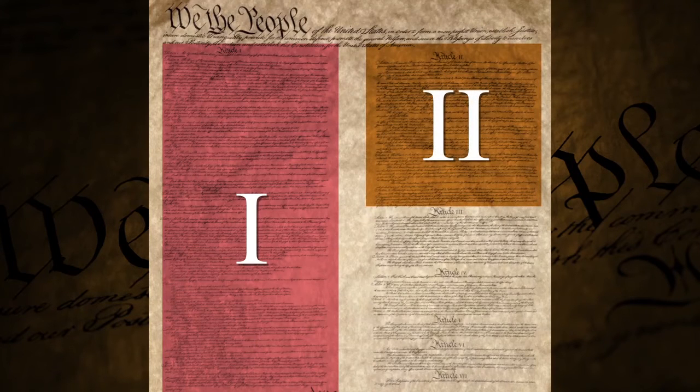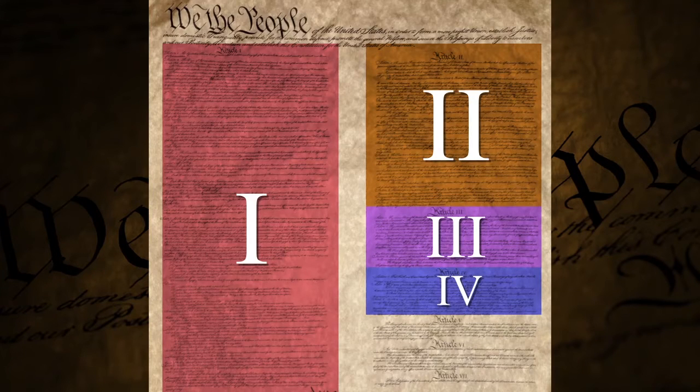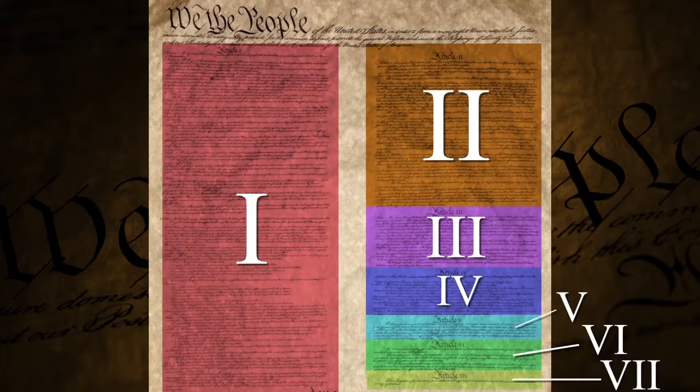Article 2, double I there. Article 3 is the triple I. And then Article 4, capital I, capital V. Article 5, Article 6, and Article 7. Okay? There's the basic breakdown of how the Constitution is broken up into 7 different parts.